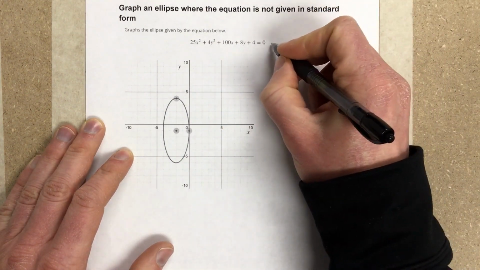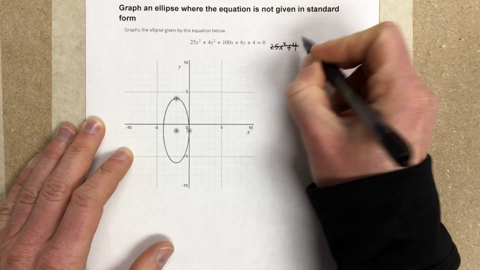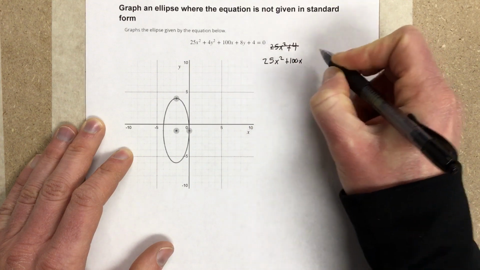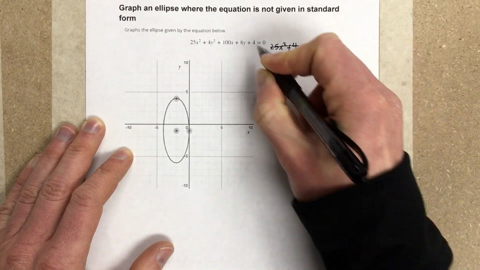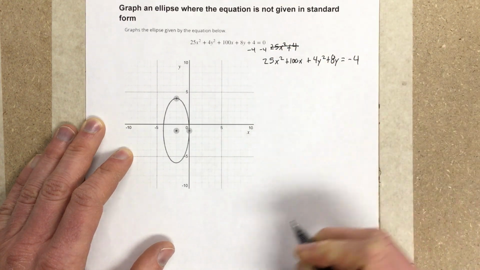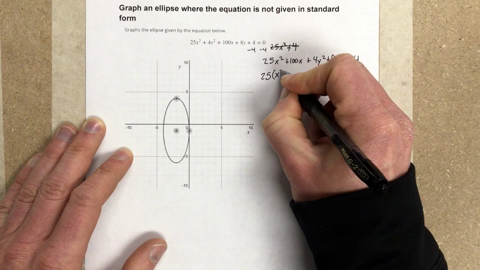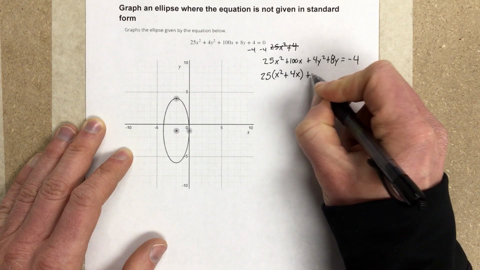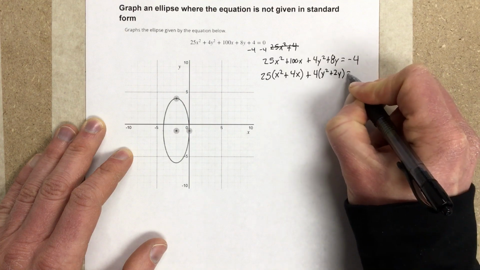So we're going to write this as 25x squared plus 100x plus 4y squared plus 8y, and I'm going to subtract the 4 on each side, so I get this to be equal to negative 4. And then I'm going to factor 25 out, so I get 25 times x squared plus 4x, plus factor 4 out, and I get y squared plus 2y is equal to negative 4.